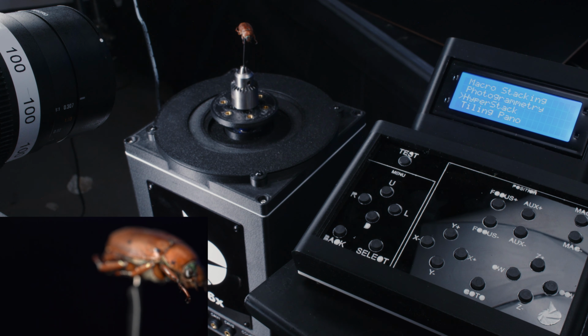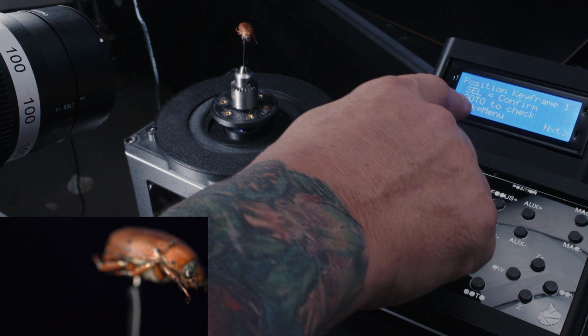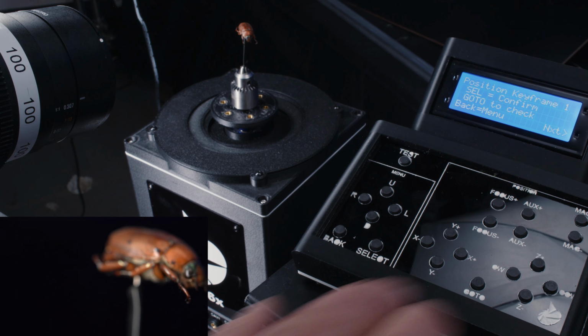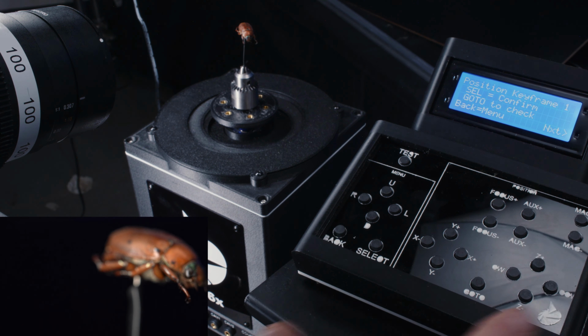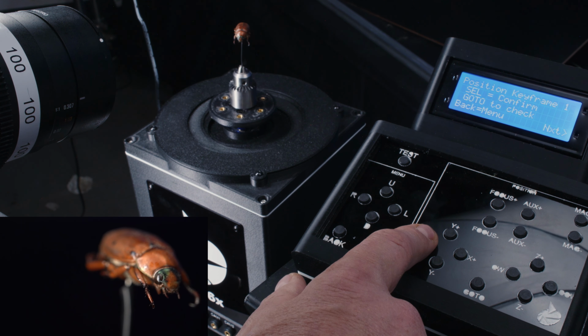That said, this is a very easy process to go through. Once again, the whole thing is guided, and it'll tell you what you need to do from one step to the next. So the first thing we're going to do is hit select on Hyperstack, and it's going to say position keyframe 1. So right now we're just going to set however we want the beginning of this video to start.